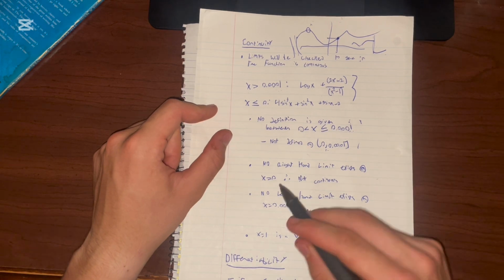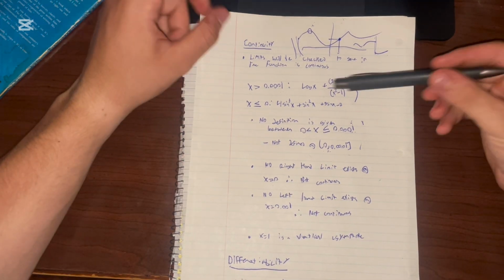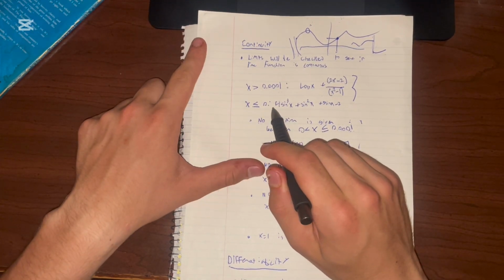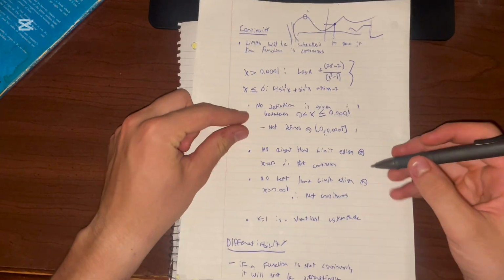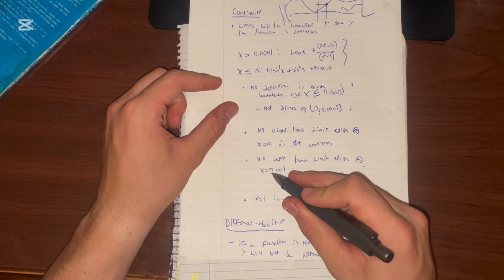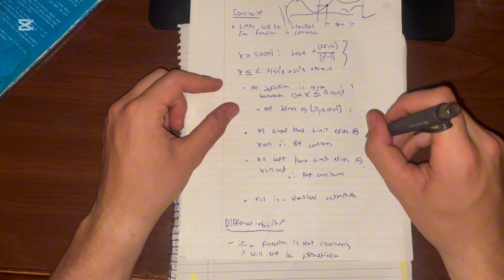There's no right-hand limit at x equals 0, and therefore it is not continuous, because again, as you can see, we have the left limit as it's going towards 0, but there's no right-hand limit. After 0 to this point, there's no limit. There's a gap between 0 and this point right here. And vice versa, there's no left-hand limit at x equals 0.0001. Therefore, it's not continuous at this point, not continuous at this point.